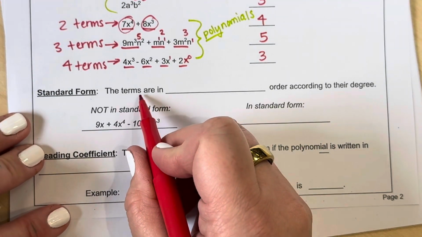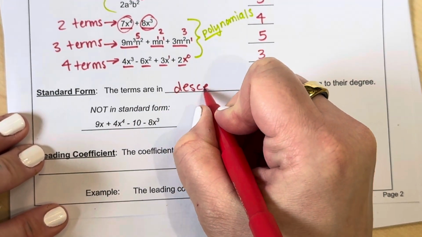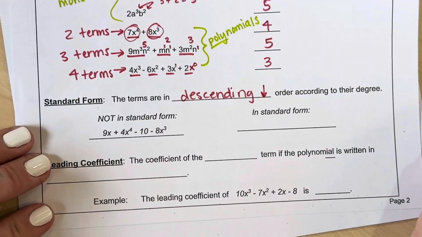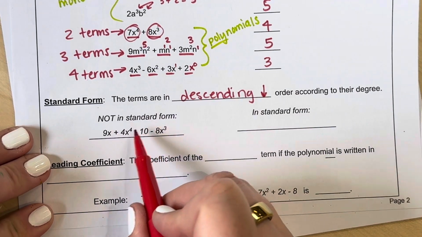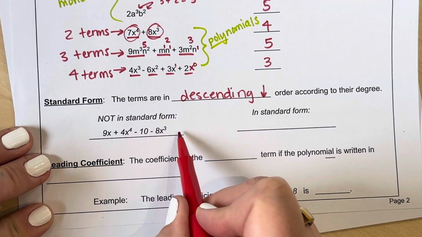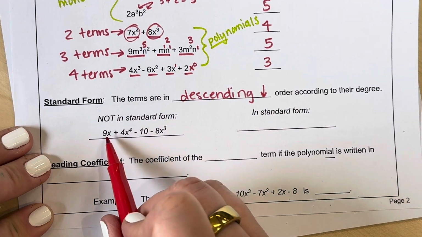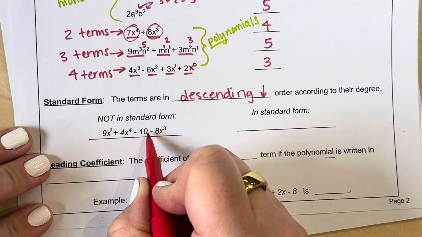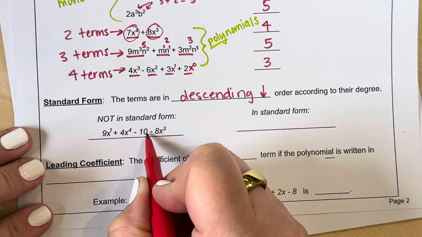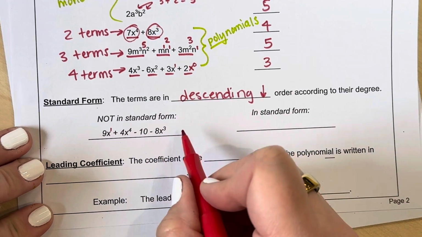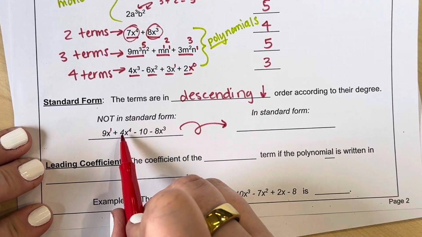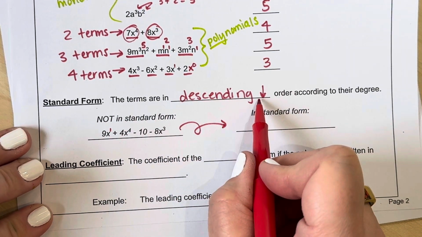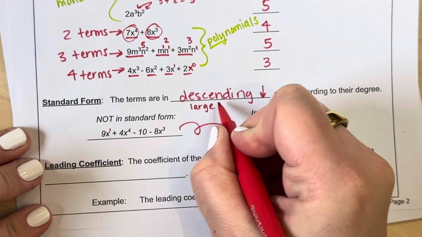Standard form is when terms are in descending order. Okay, so that means that it's going to go down according to their degree. So here's an example of a polynomial that is not in standard form. So if I look at the degree of each of these terms, we have 1, 4, there's no variable there, so the degree is 0, and 3. If I want to put this in standard form, I need to start with the largest number and go to the smallest order. That's what descending means. It means go from large to small.